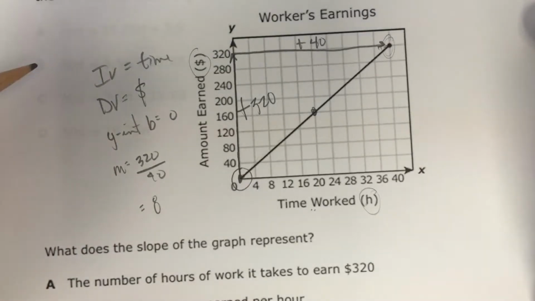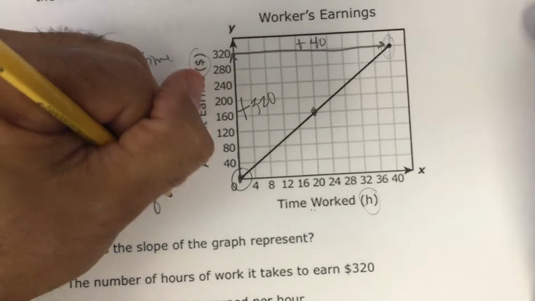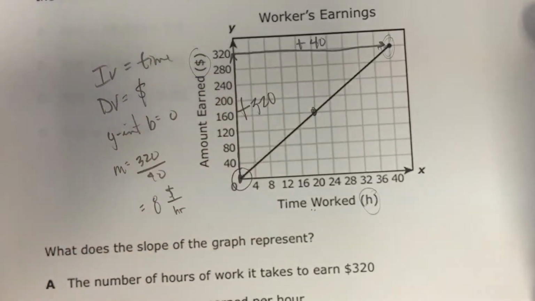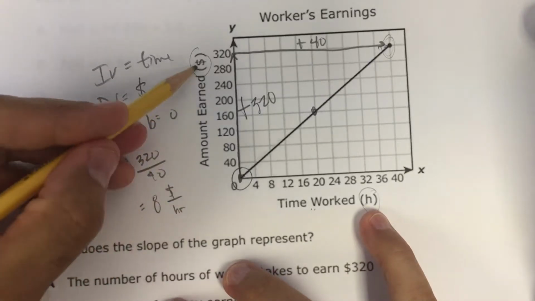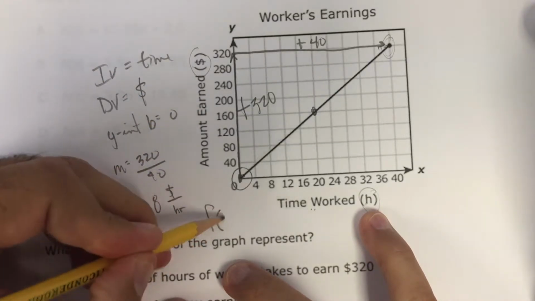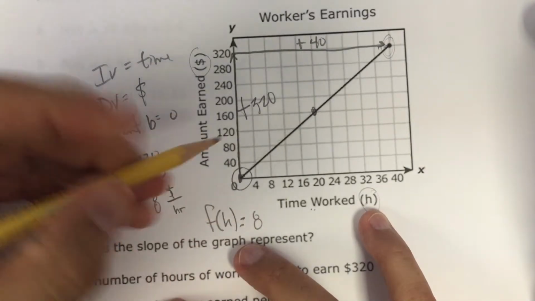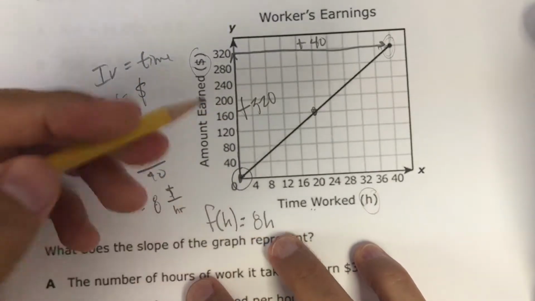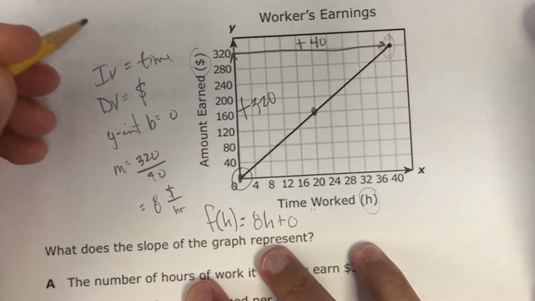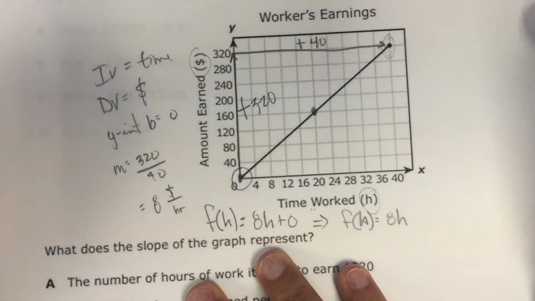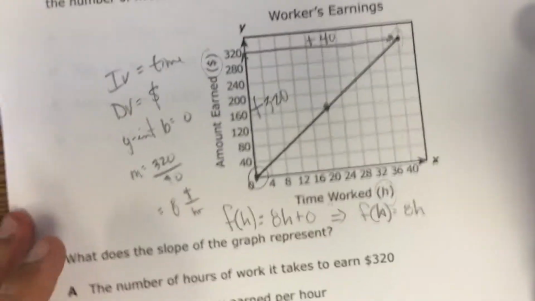What does this 8 represent? It's 8 what? $8 per hour. $8 per hour. First off, let's write the equation. So if we have f of h, because that's my input, equals 8h, plus the y-intercept, which is 0. So really, the equation can be shortened down to f of h equals 8h. What does the slope of this graph represent?